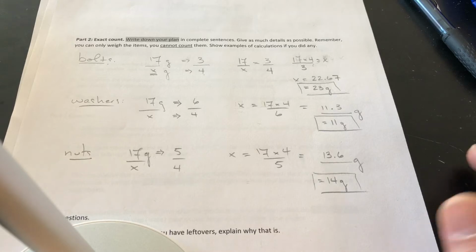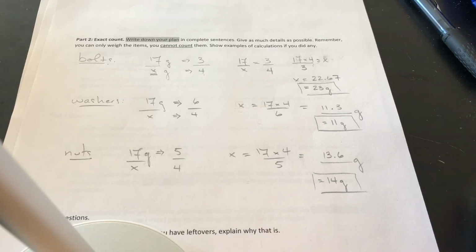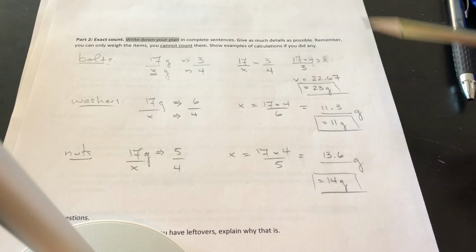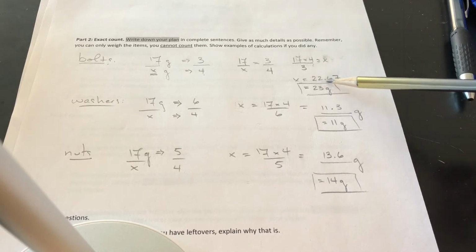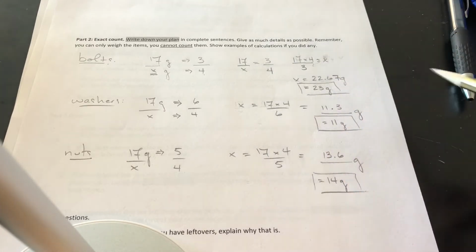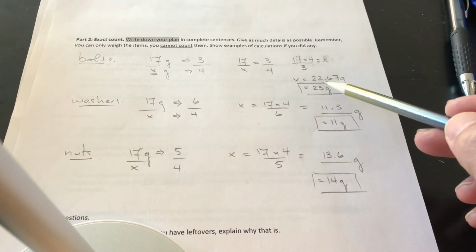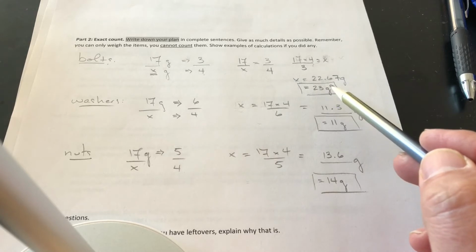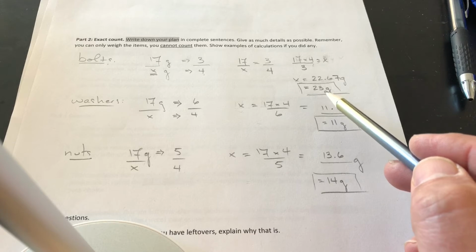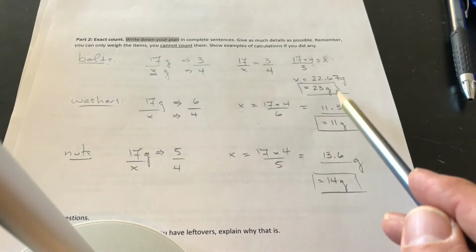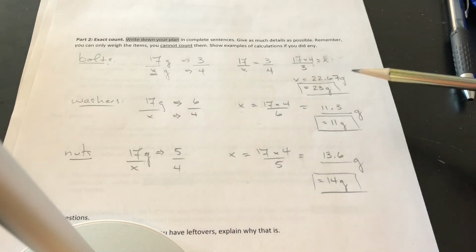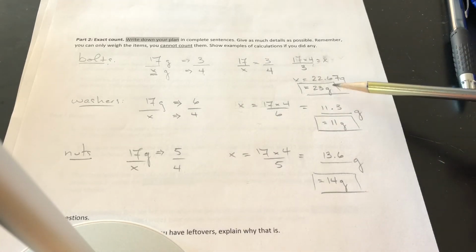So when I complete my calculation, I see that 17 times 4 divided by 3 is equal to 22.67 grams. So I'm going to round that to a whole number, 23 grams. So 23 grams is the mass of bolts that I need to weigh, and that should allow me to make 4 Hoozits, right, or to get 4 bolts.